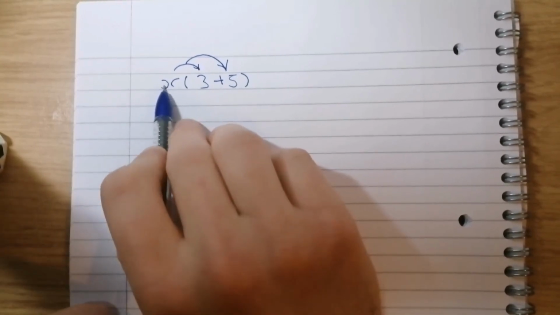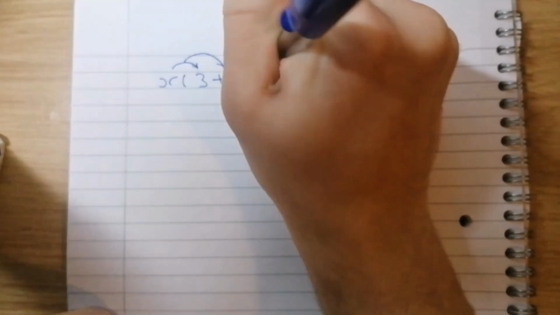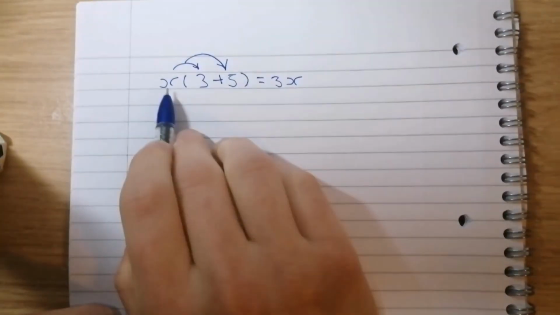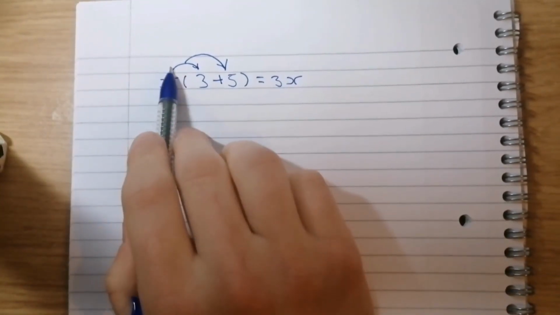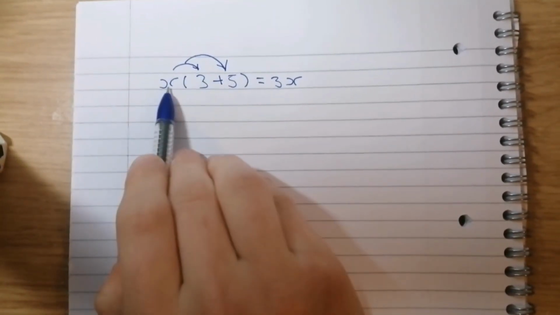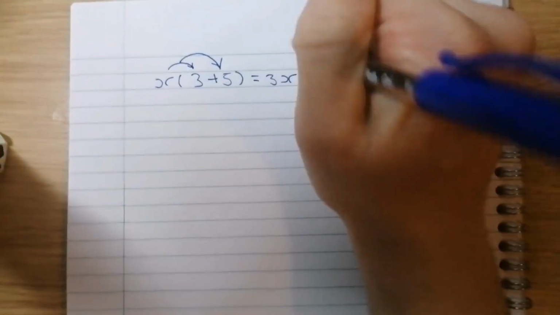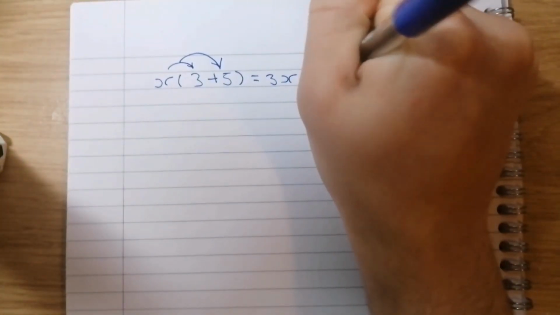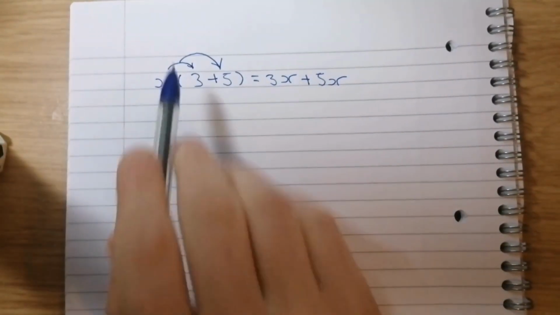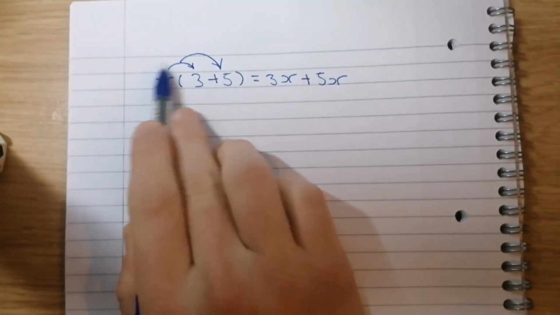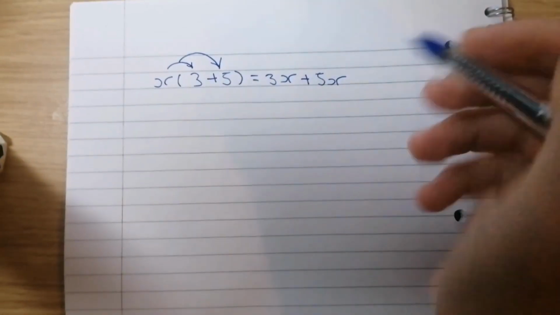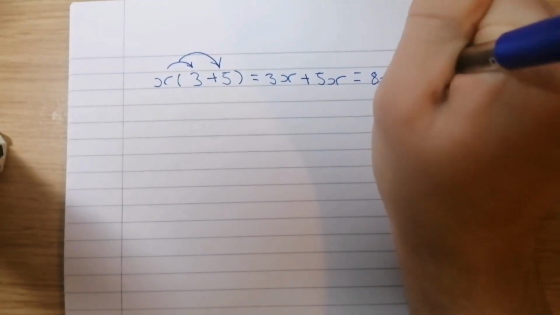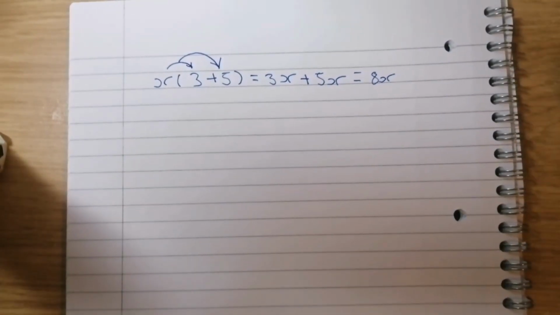So you do x times 3, which will be 3x, because you timed x by 3, which makes it 3x. So next, you want to go to the next arrow and do x times 5, which would be 5x. So you do 3x plus 5x. Hopefully you can see where I've done that and what the arrows represent. So now you've got 3x plus 5x. You want to simplify that to 8x. So that's probably the easiest question you'll get on a paper if you do get any questions.